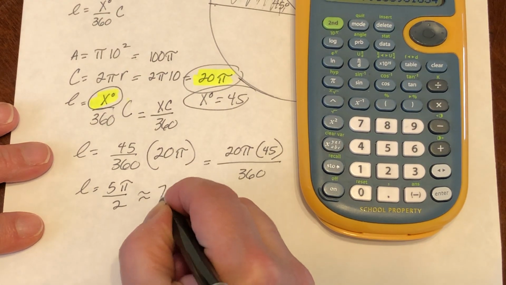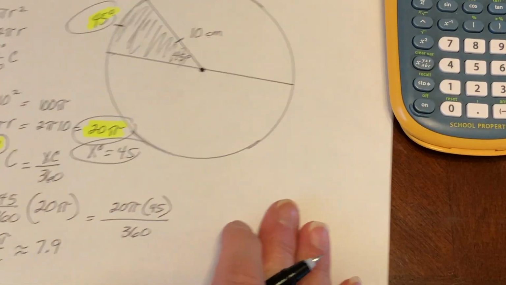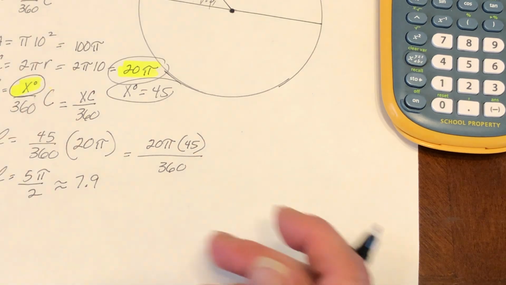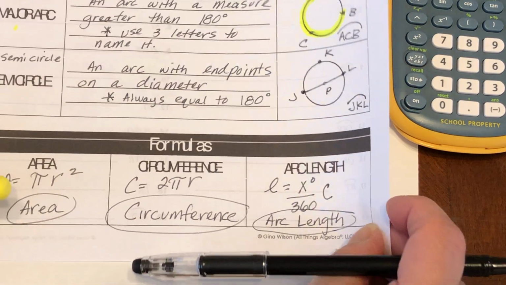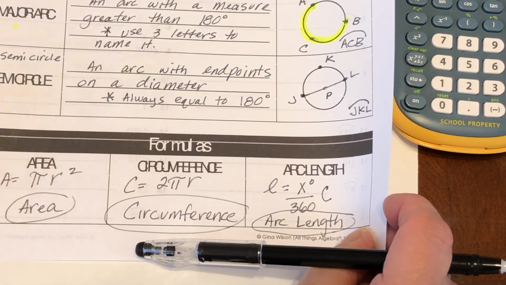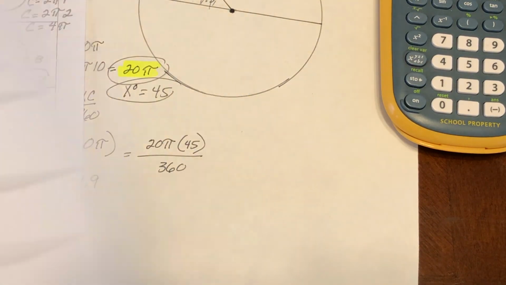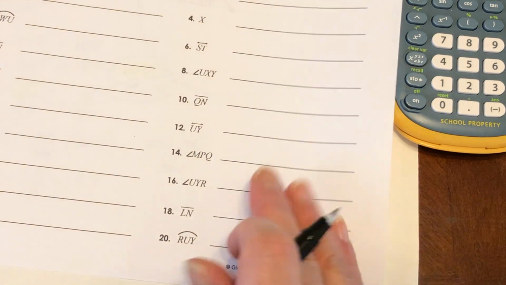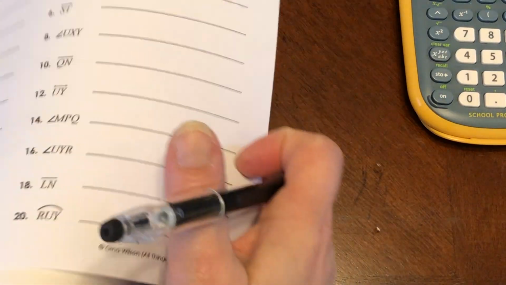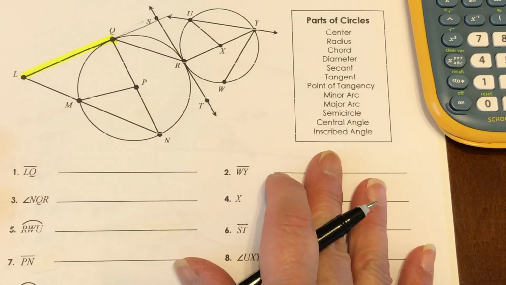Very close to 7.9. So, whoopsie, keep this sheet out right now because we're going to look at these definitions as we start naming parts of the circle. So, let's move on to this sheet. I'm going to do 1 through 10 with you, and you're going to do 11 through 20 on your own and submit that for a grade. So let's take a look at this.